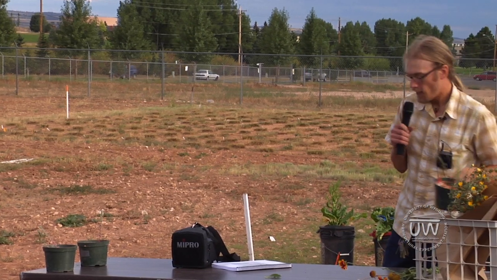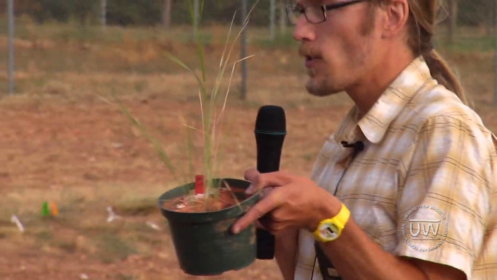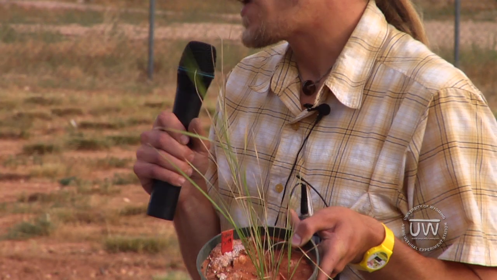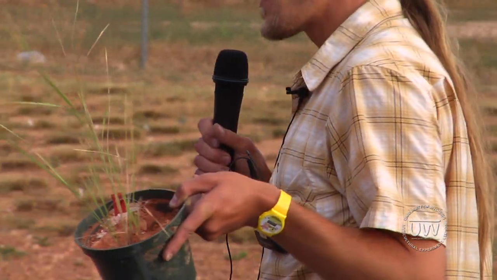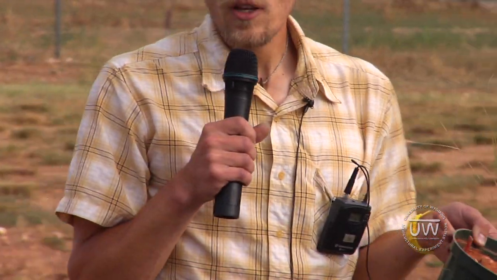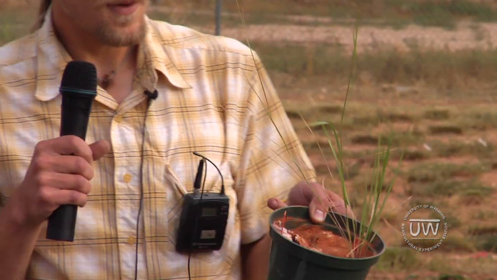And then last, this is a grass. This is slender wheatgrass, and it's a more traditional reclamation species. It's a short-lived, perennial, cool season bunch grass. It's short-lived, so it only sticks around for about 5 years. If it doesn't reseed itself, it'll move out and allow other perennial vegetation usually to get on the site.